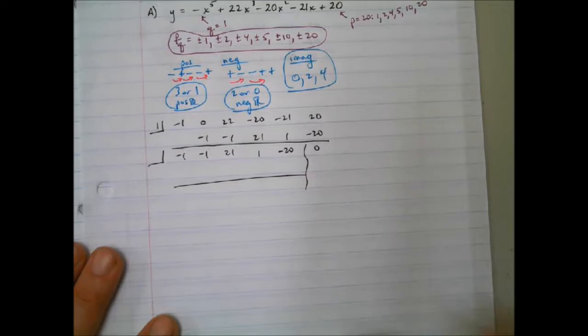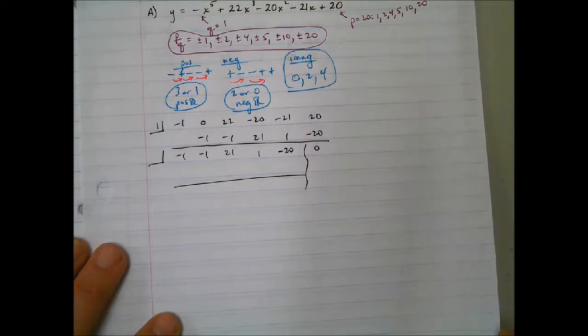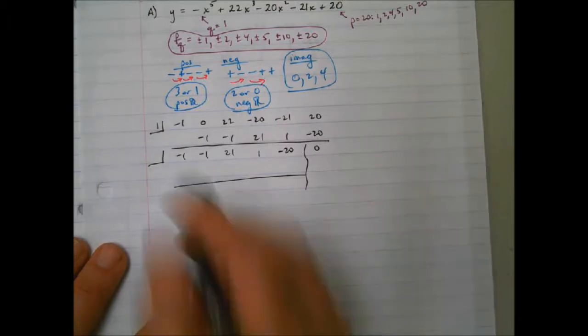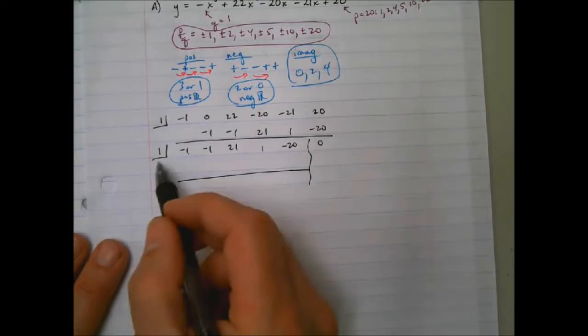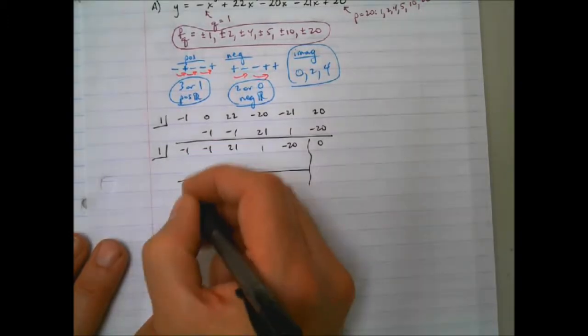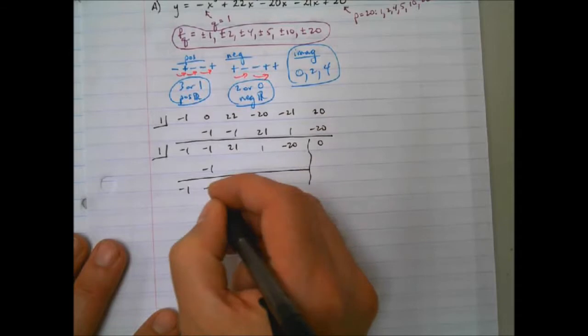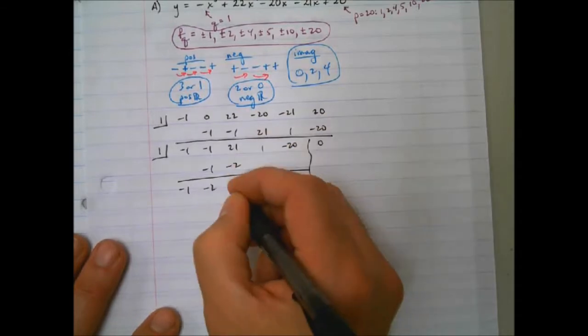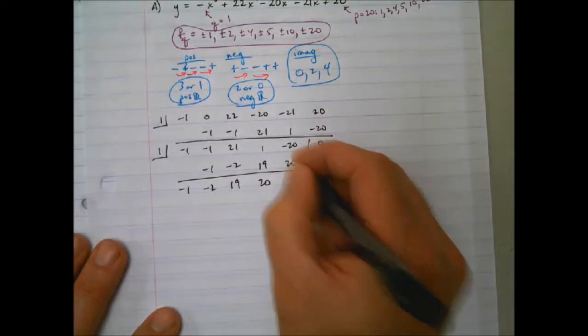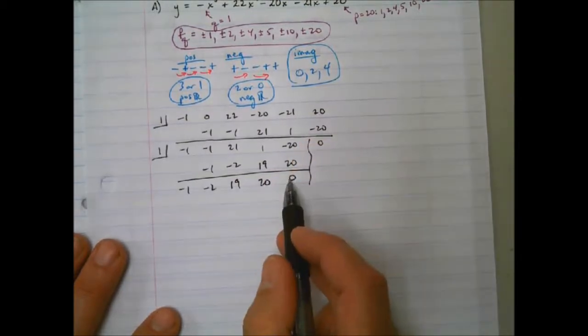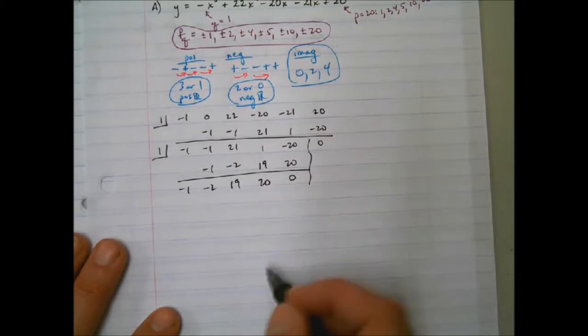What are we going to try next? Well, I have 3 or 1 positives, and 1 just worked. Could it work again? It might. Maybe the multiplicity is more than 1. So I think I'm just going to try 1 again. Okay, and so negative 1, negative 1, negative 2, negative 2, 19, 19, 20, 20, 0. Yay, 1 worked again.